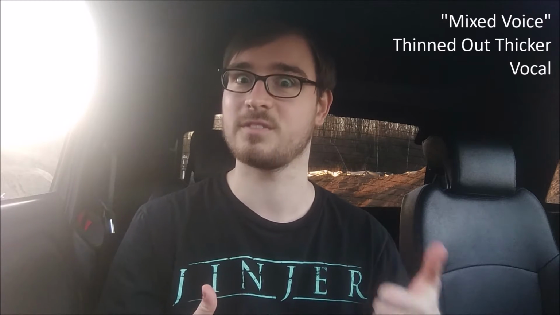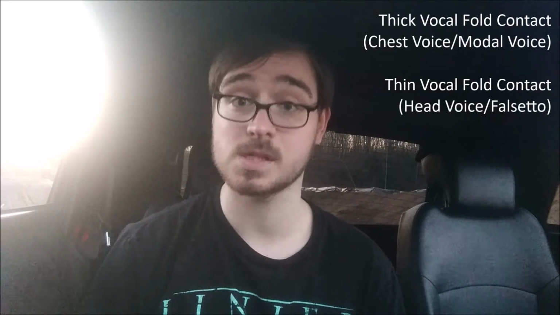But we also have something in between. I spoke of three, right? So I can also do something like this, where I'm thinning out a bit, but not that much that I'm flipping into thin vocal fold contact. So you could call that a mix. It's a thinned out, thicker vocal fold contact, okay? You could say that thick and thin vocal fold contact are the two most important mechanisms of the voice. They're also called M1 and M2 for that reason.